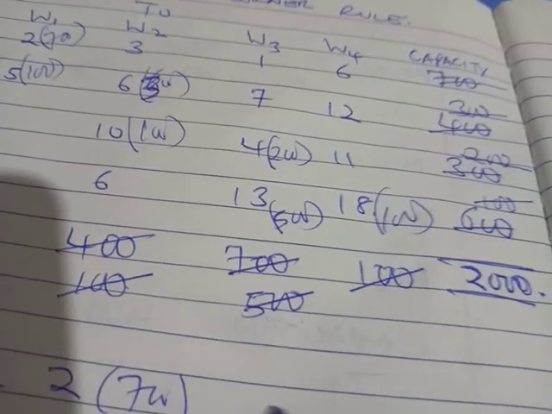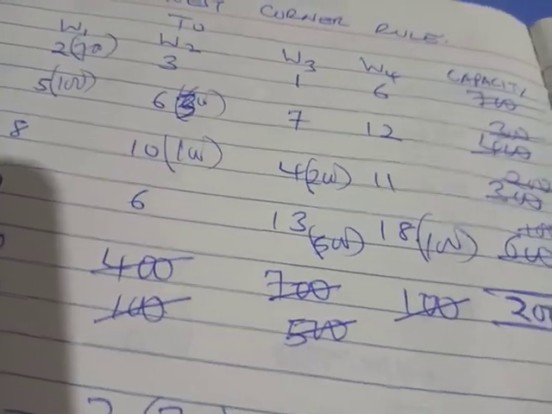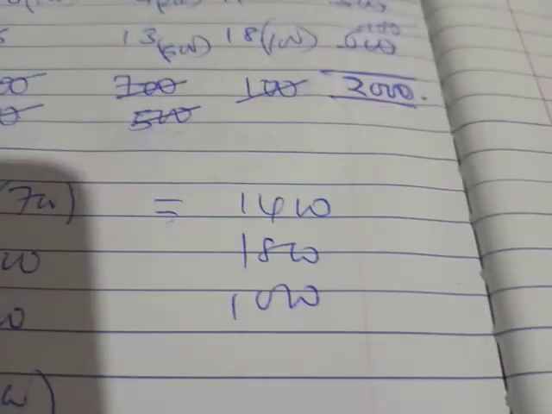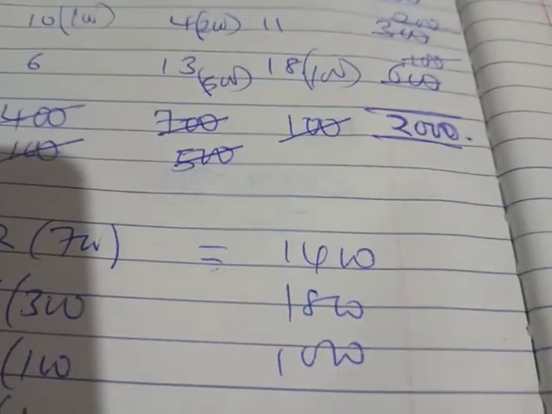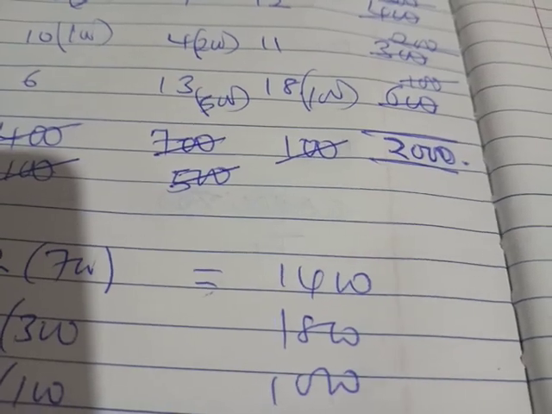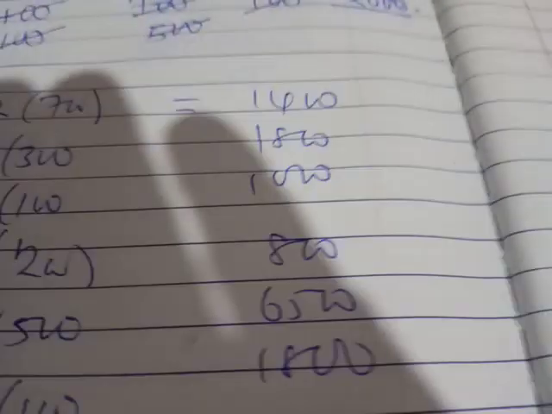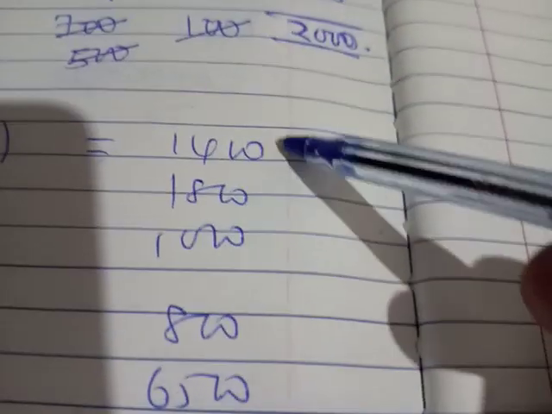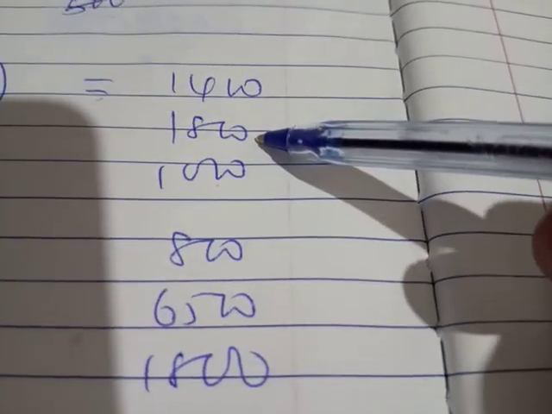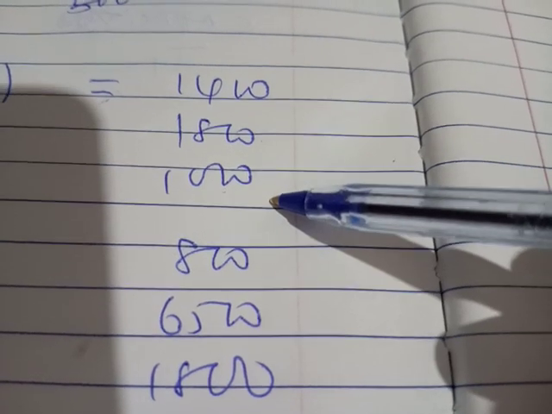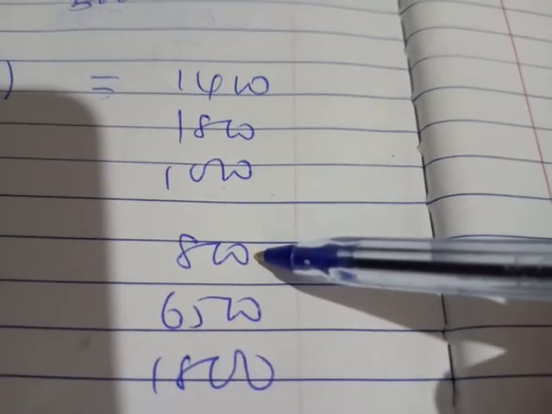So the total cost will now be 1400, 1800, 1000, 800, 6500, and 1800. Adding together, this cost will be 1400 plus 1800, that is 3200. You add 1000, that's 4200. If you add the 800, that becomes 5000.